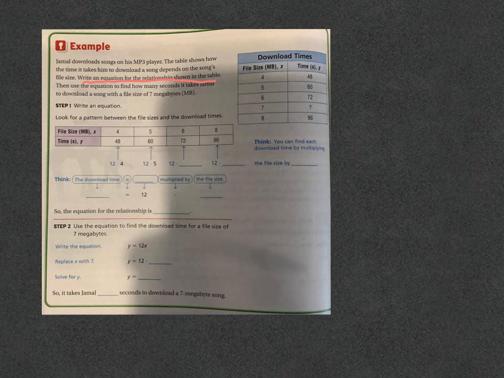Is 5 times 12 60? Yes. Is 6 times 12 72? Yes. They skipped 7, that's our unknown. Is 8 times 12 96? Yes. So we know that what's happening is the download time, the amount we want to know, is equal to the 12 seconds multiplied by the file size, which we don't know. It depends on what file size he's downloading. So it takes 12 seconds per megabyte, it looks like.